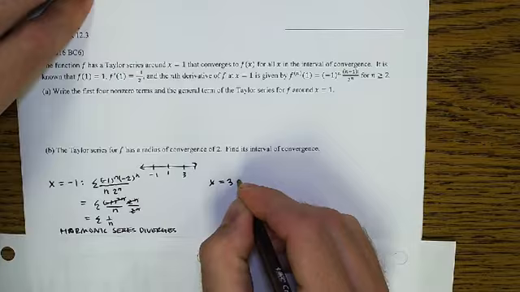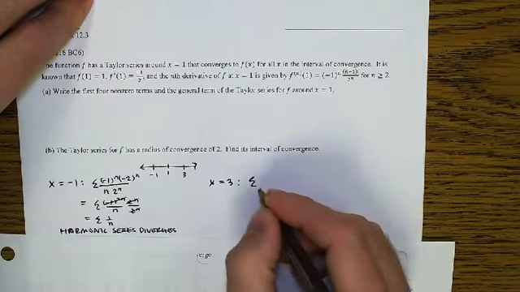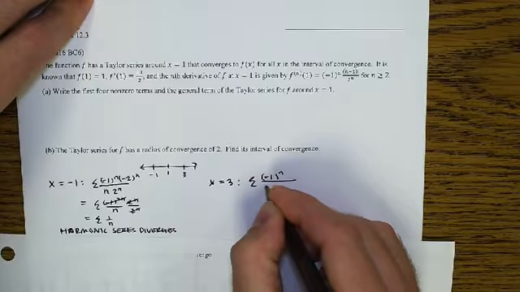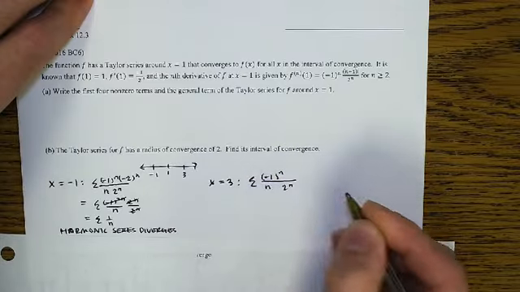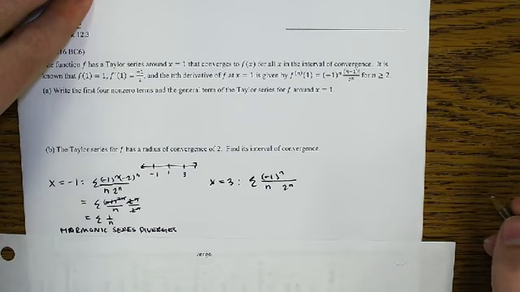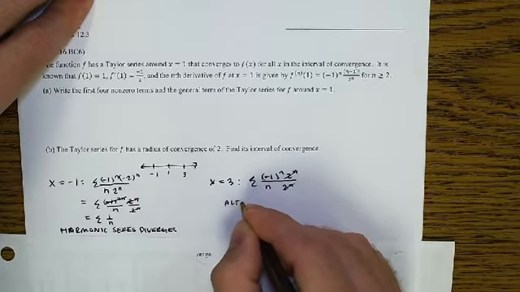And then at x equals 3, reasonably, I've done enough of these to know I bet this one's going to come back to be the alternating harmonic, but I need to do a little analysis. So I'm going to have negative 1 to the n divided by n times 2 to the n. And I am going to have x minus 1 to the n. So it's 3 minus 1 to the n. So I've got that. Yes, this is the alternating harmonic series. It converges.